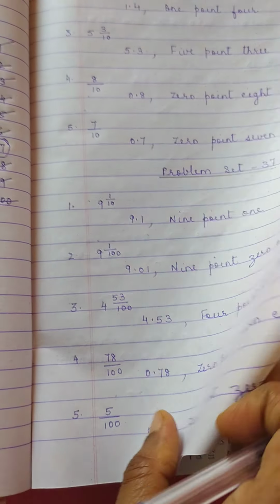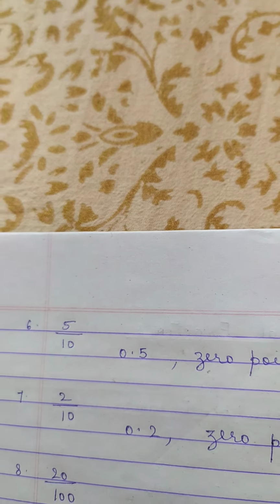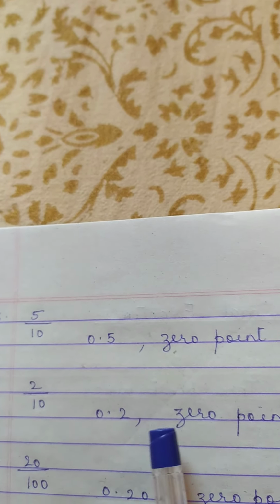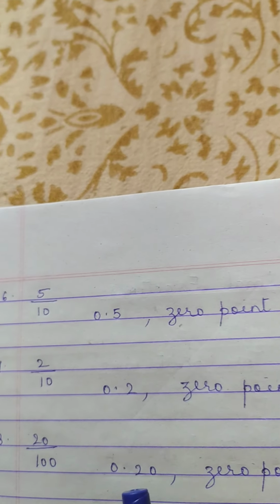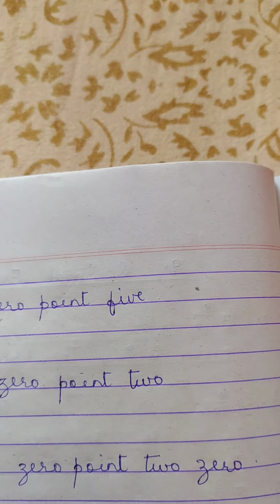Next, question number 6. 5 upon 10 is 0.5. 2 upon 10 is 0.2. 20 by 100 is 0.20.